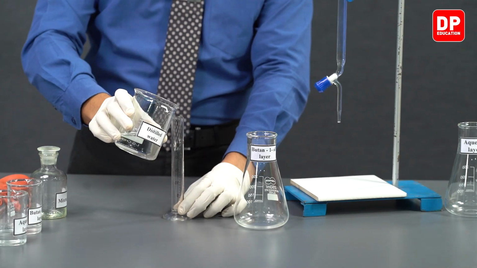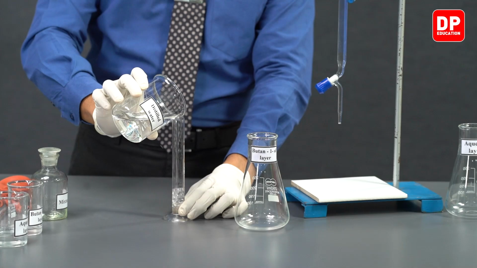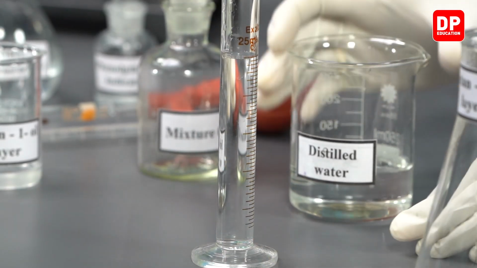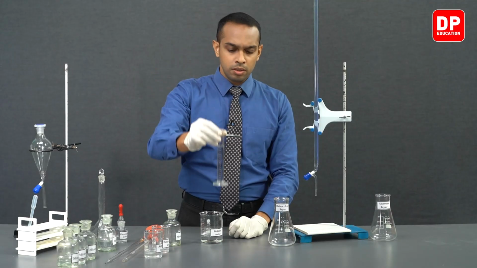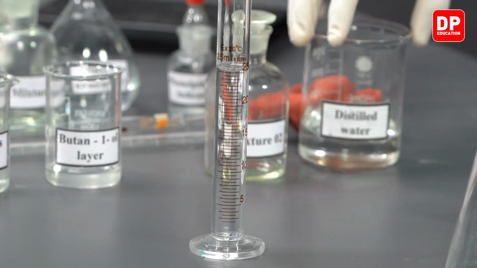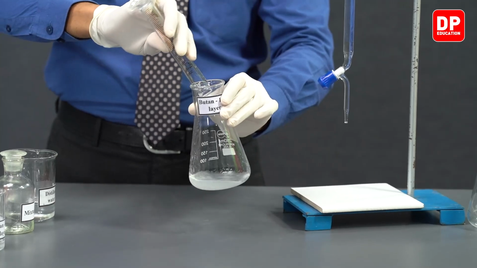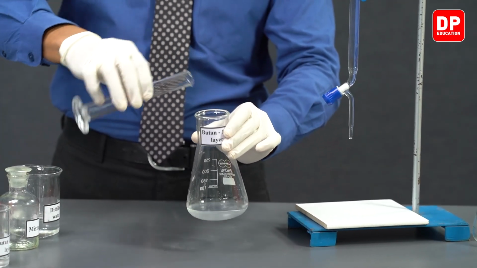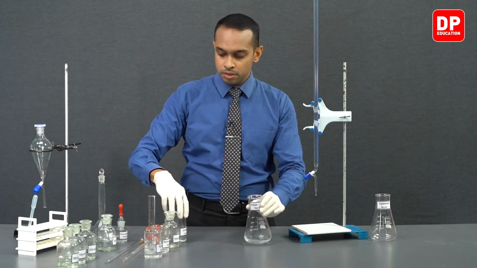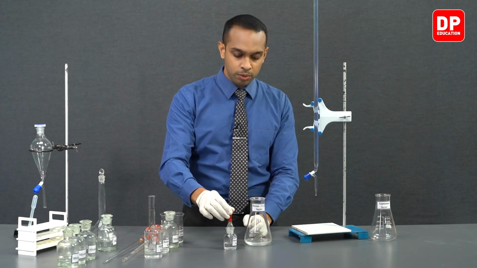So let's measure 25 milliliters of distilled water into this measuring cylinder. Now students, we have added 25 milliliters of distilled water to this measuring cylinder. We can transfer it into our titration flask, and then we will proceed to add 3 drops of phenolphthalein.